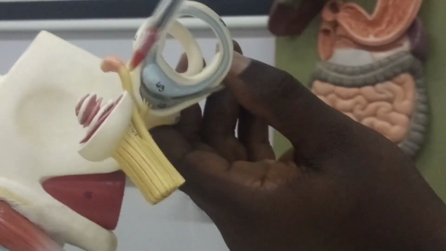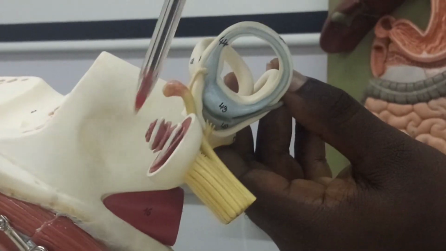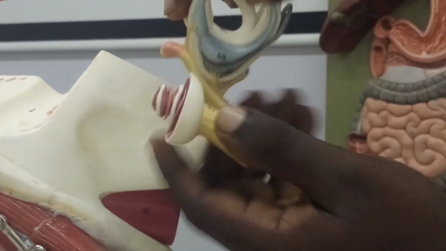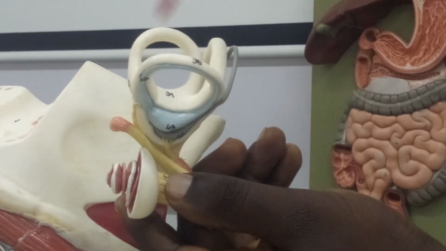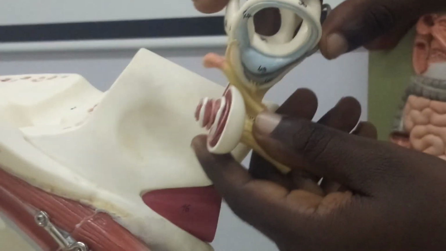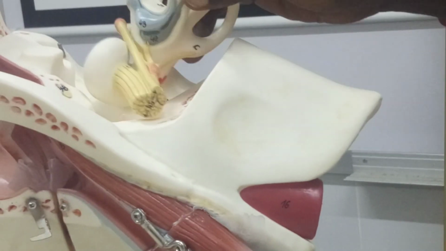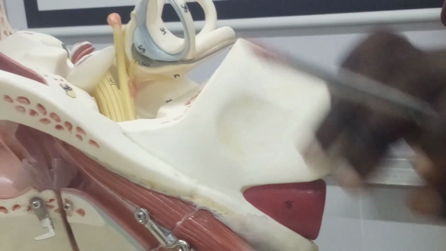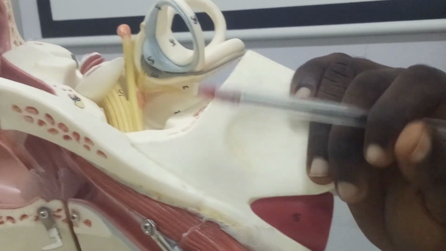So this is mainly for hearing: the cochlea, the organ of Corti, importantly, with the vestibular apparatus, the semicircular canals and their ducts, as well as the utricle and saccule. Essentially, these nerves will convey the information to the auditory centers in the brain.